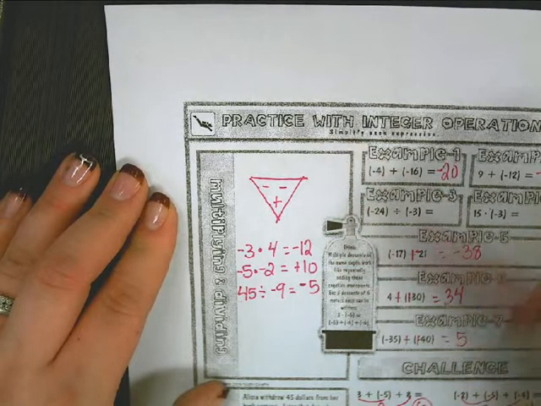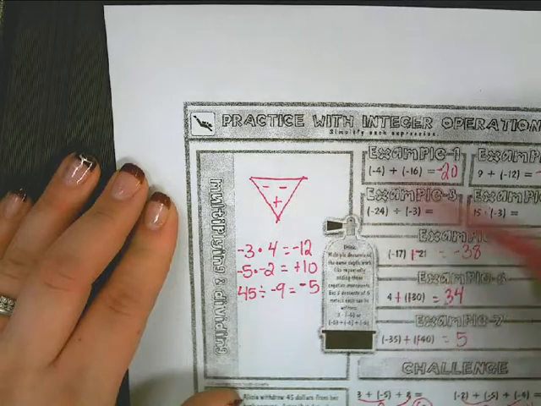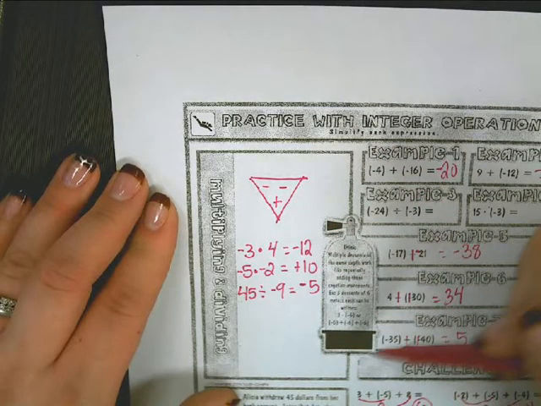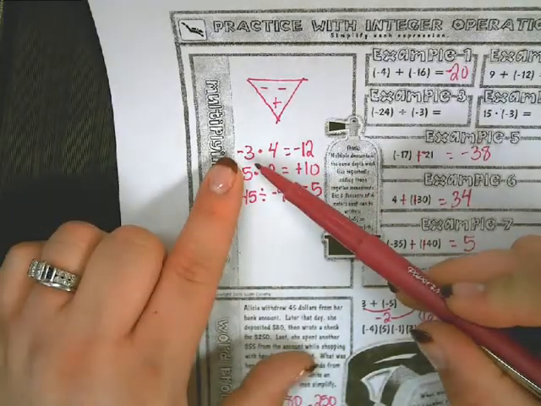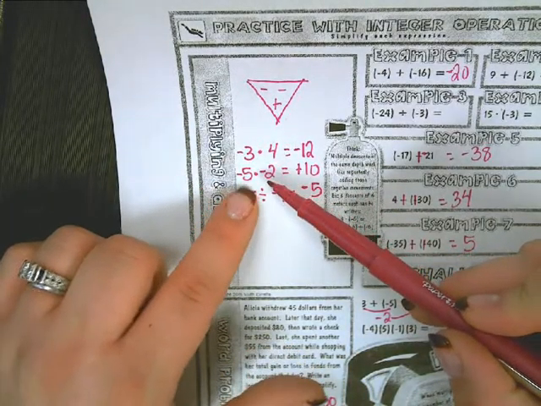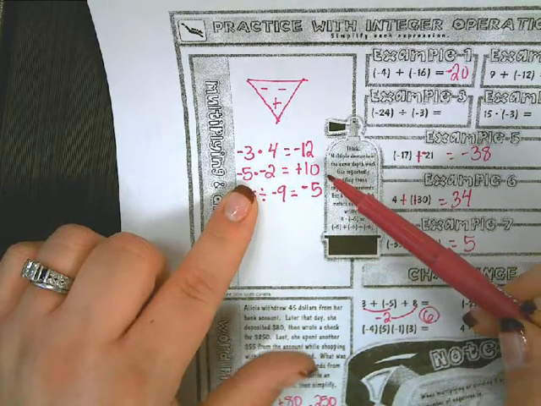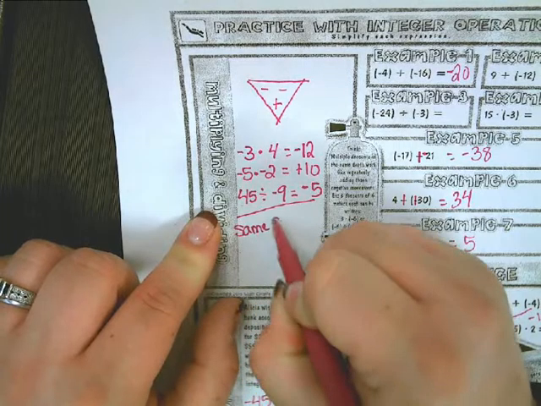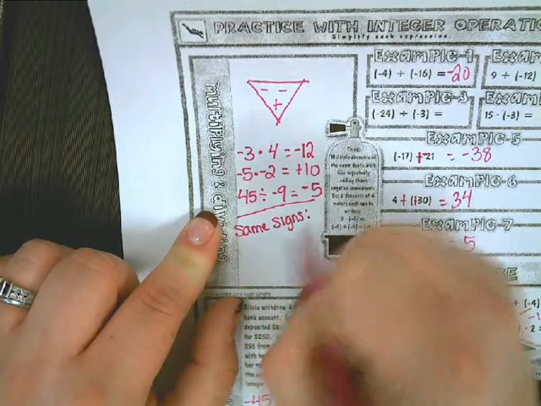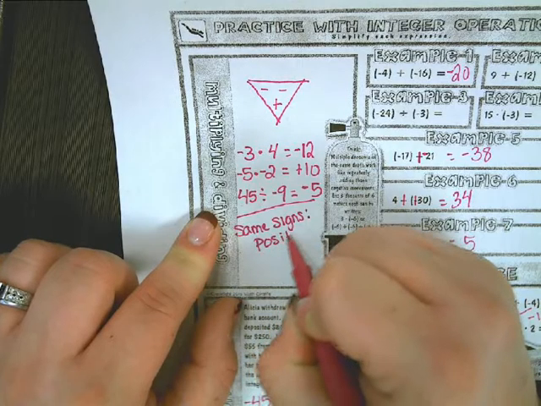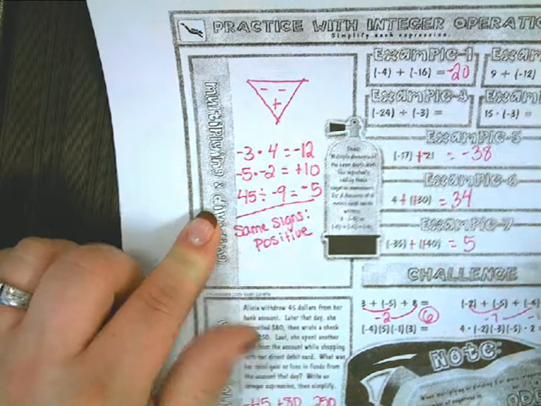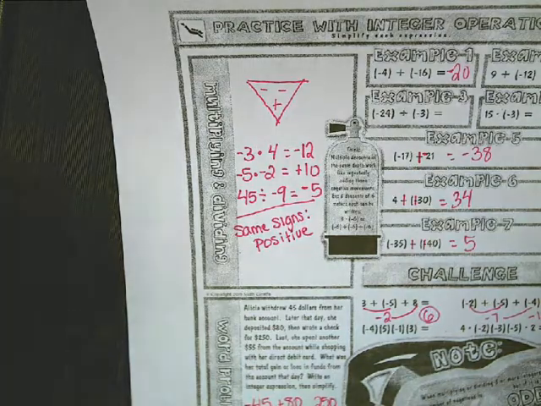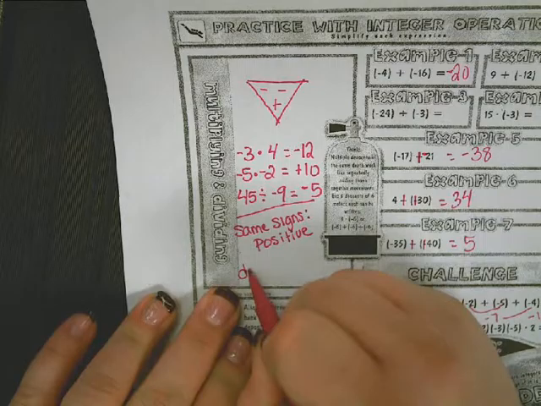If you don't like that, I will give you the rule. So let's look. When I had same signs, what was my answer? Positive. So when you have same signs, your answer is positive. Alright, so if you have two negatives or two positives, your answer is positive. When you have different signs, your answer is negative.